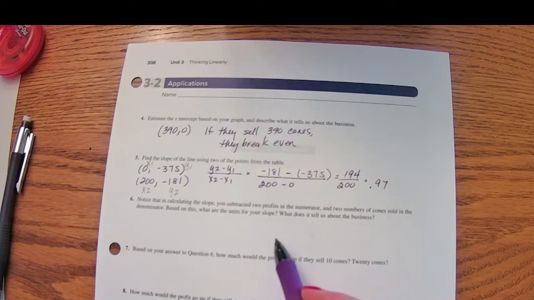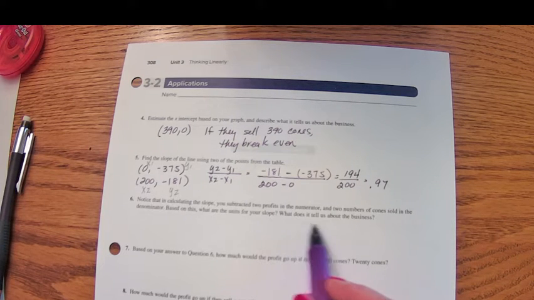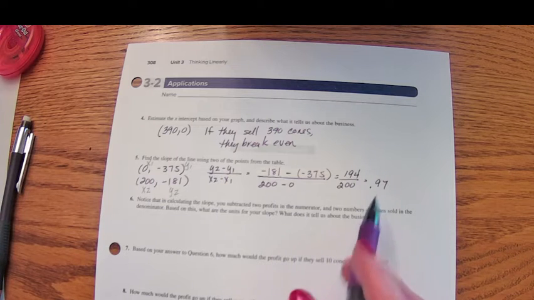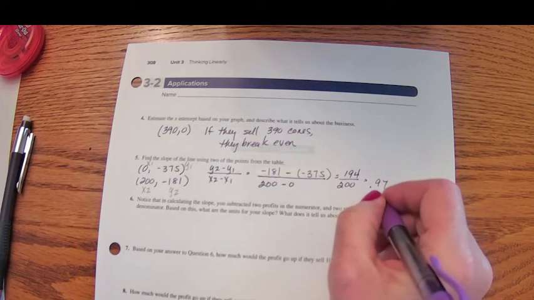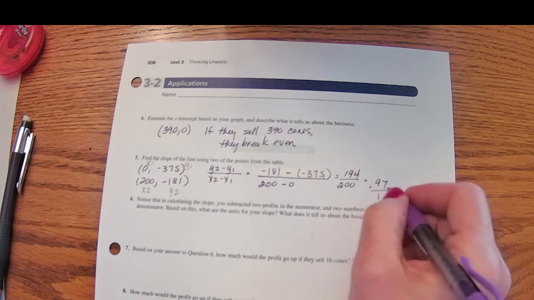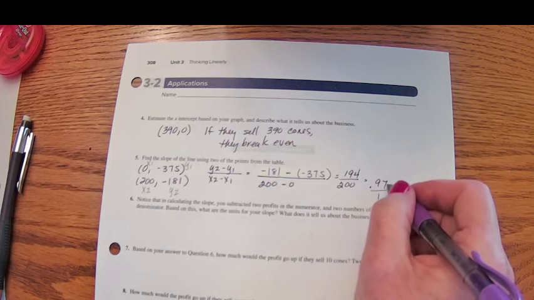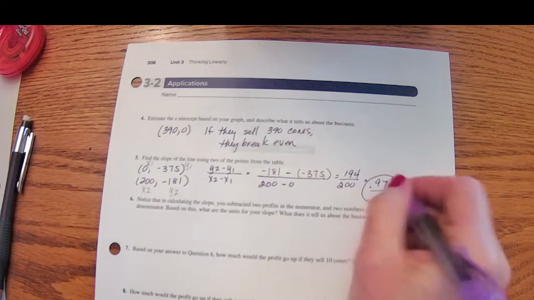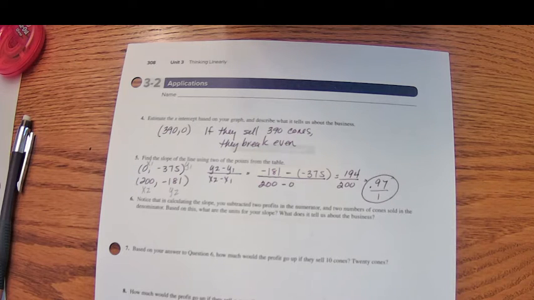So we go up 0.97 over 1. Whenever it's a whole number over there, that's like over 1. So they make 97 cents. The slope, let's just answer the question. The slope is 0.97.